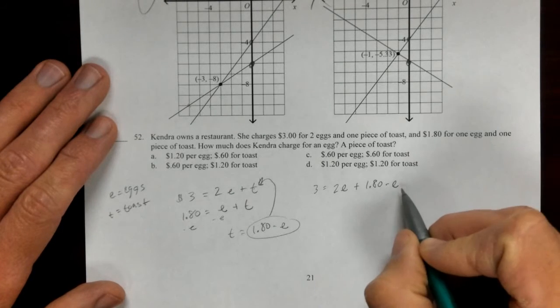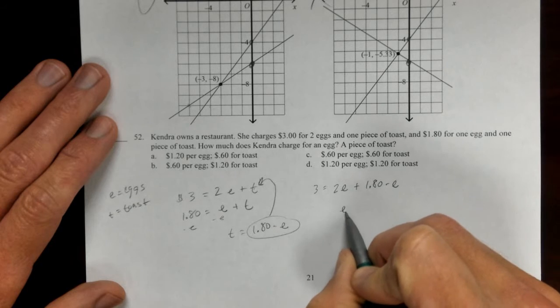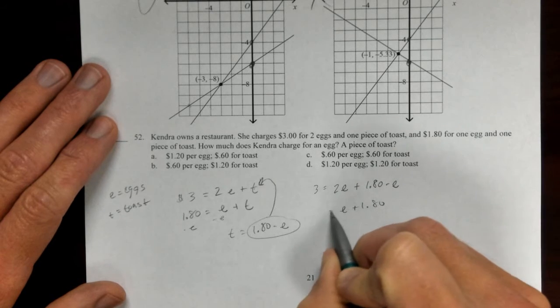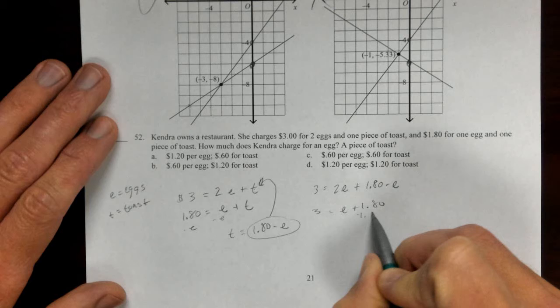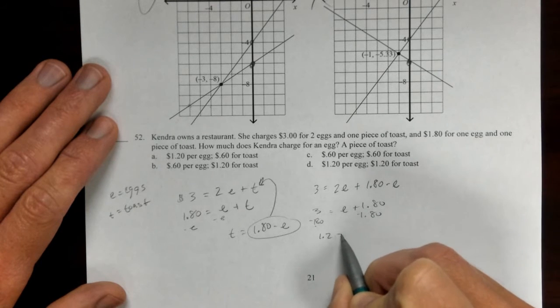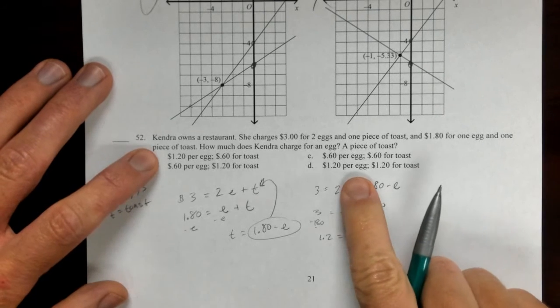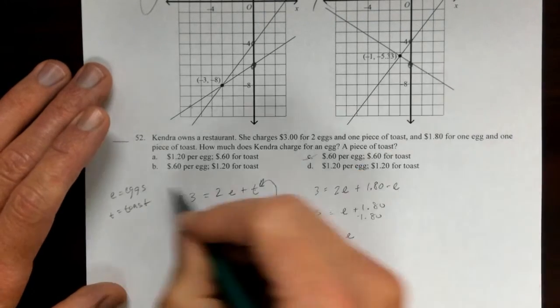Now let's solve for our variable. We have the same variable here. We've got 2E minus E. That's going to give me E plus 180 is equal to 3. Now we're going to subtract 180 on both sides, and I get 120 is equal to an egg. So it's going to cost me 120 per egg. All right, so we know that C and B are incorrect.